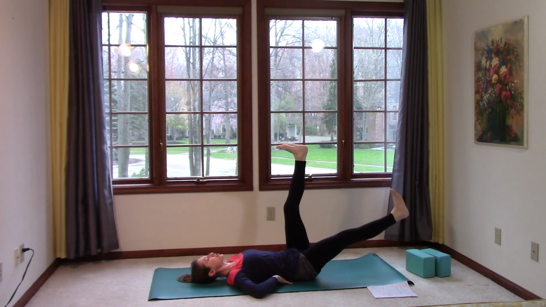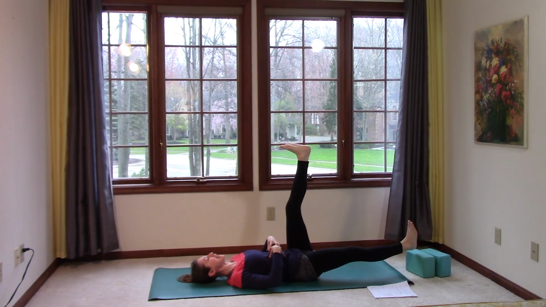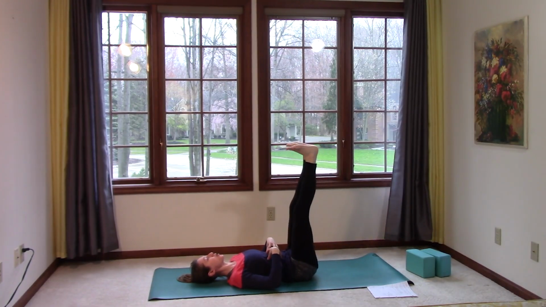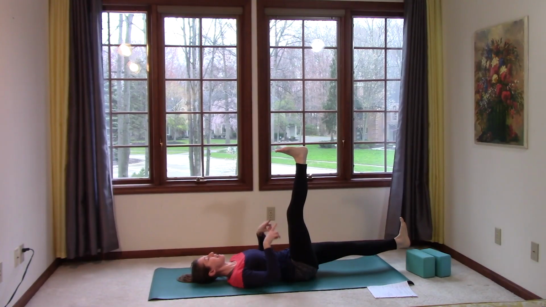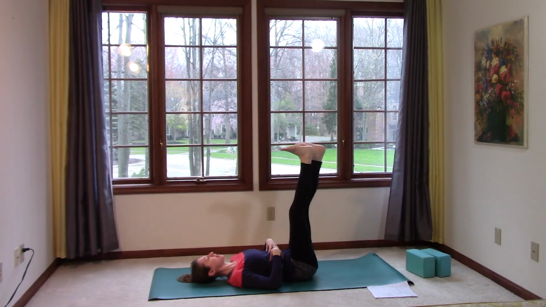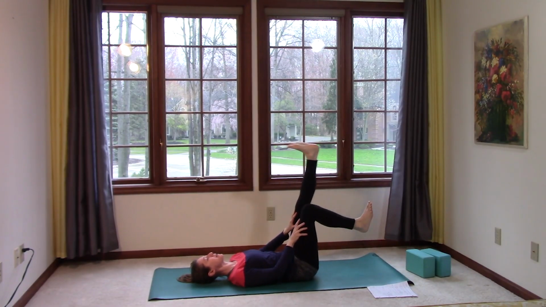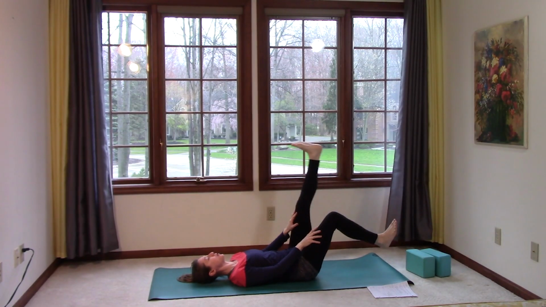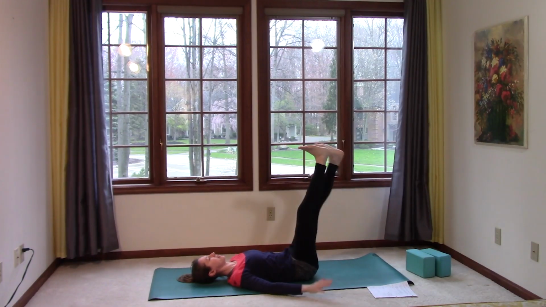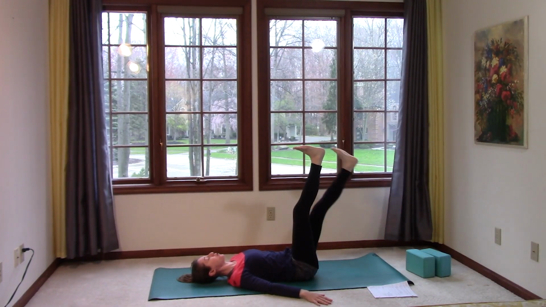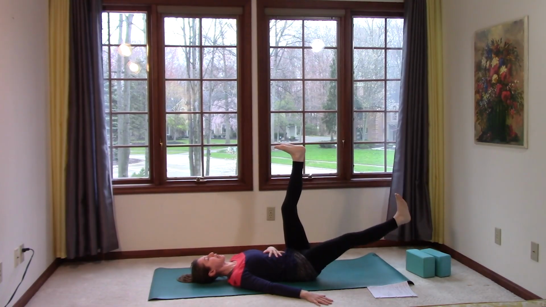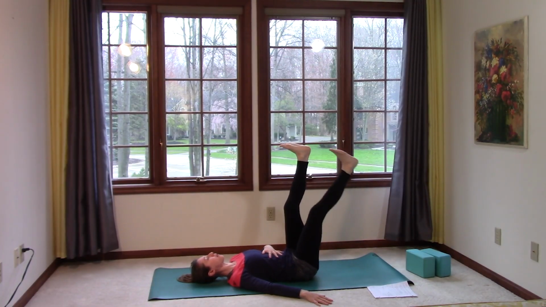Keep that neutral spinal position by really connecting to the engagement of your core muscles here. Try to reach out through the heels so the legs stay as straight as possible, but of course you're welcome to bend the knees if you need to. And maybe you only lower a few inches, and that's all your core can handle in this moment, and that's perfectly okay.